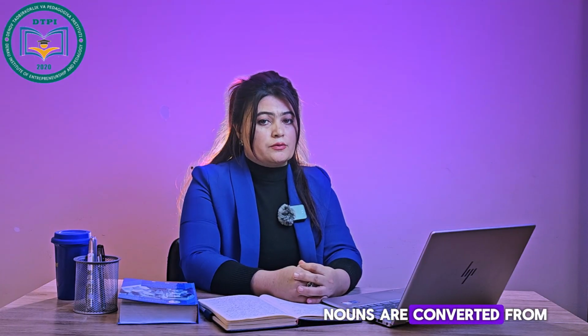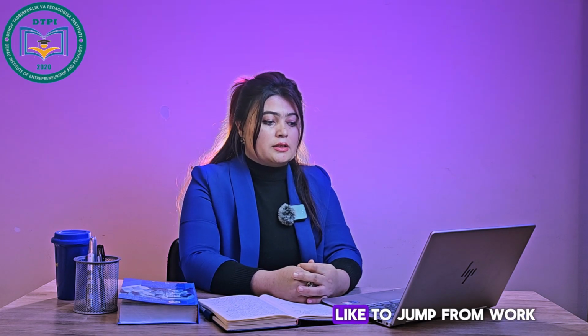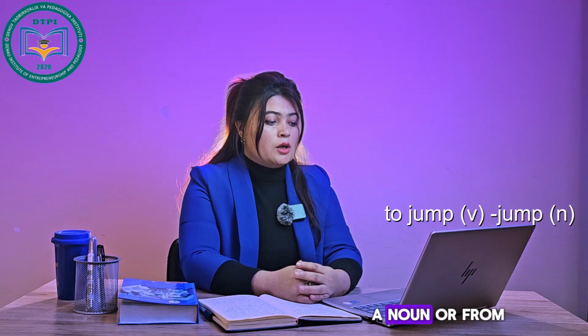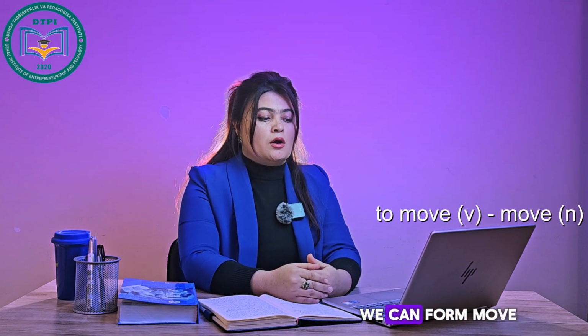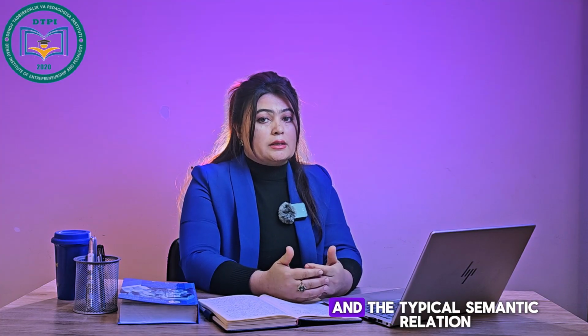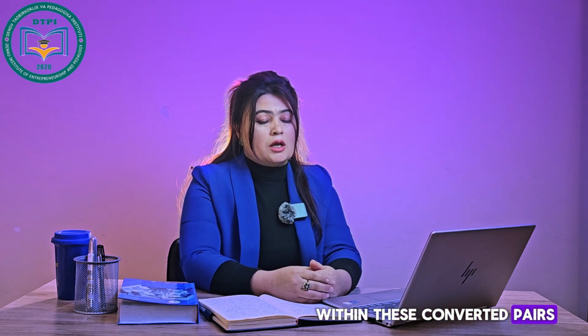Nouns converted from verbs are called deverbal nouns, like to jump. From the verb we can create jump, a noun, or from to move, that means from the verb we can form move, that means a noun. And the typical semantic relation within these converted pairs is the instance of the action.